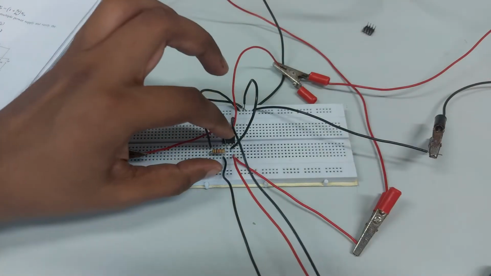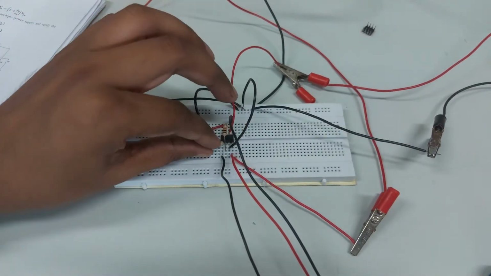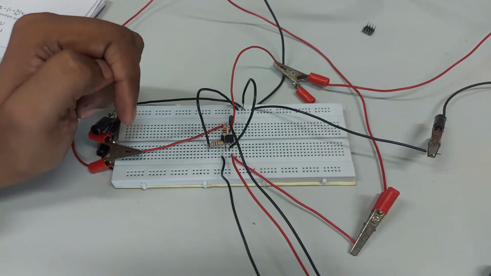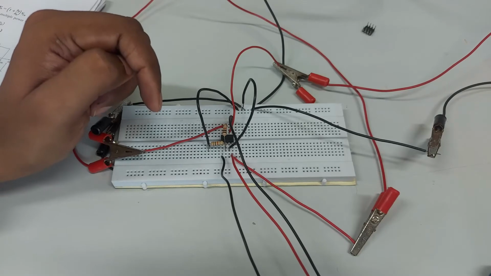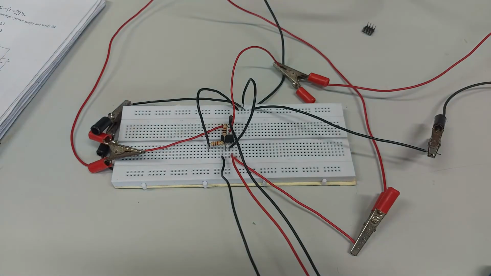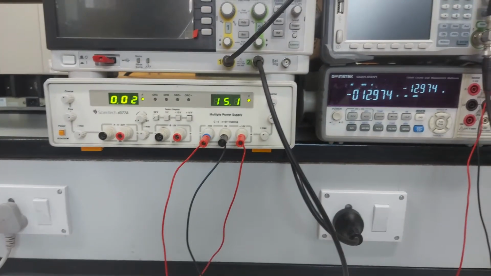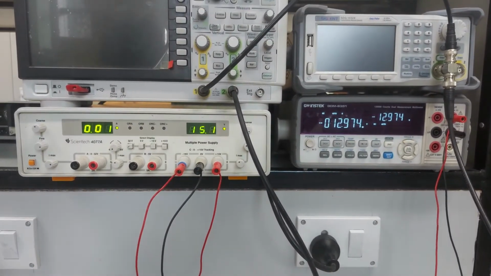I have corrected the feedback resistance so that the gain is now 10, because R2 is 10 kilo ohm and R1 is 1 kilo ohm. Now the output should come accordingly. Right now this is 12 volt.